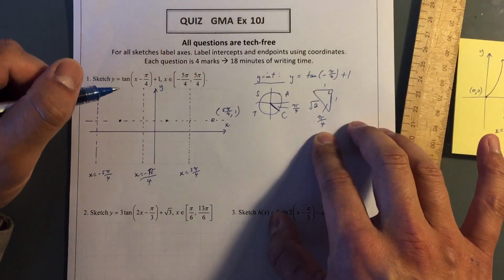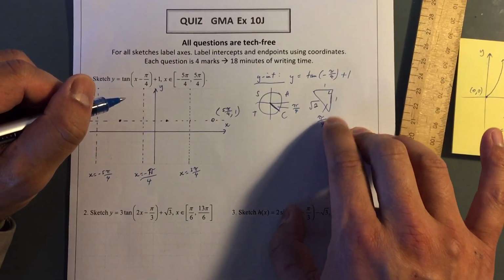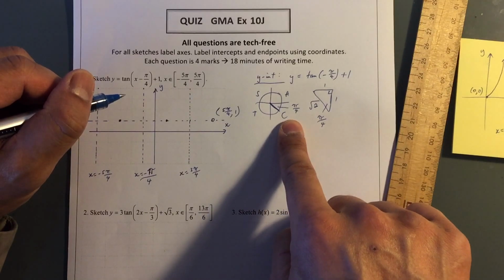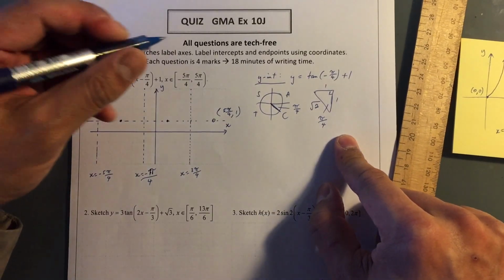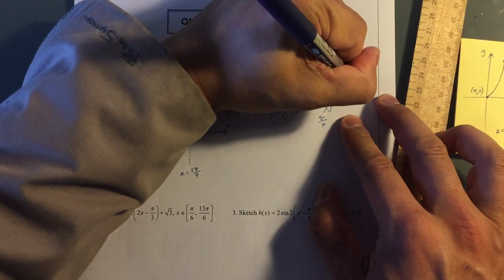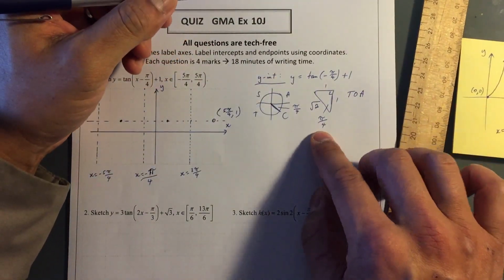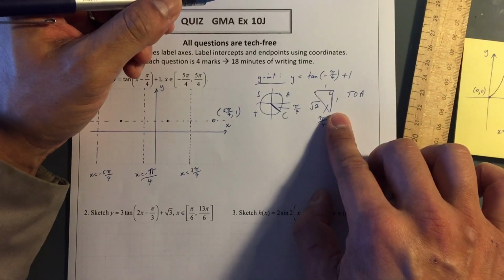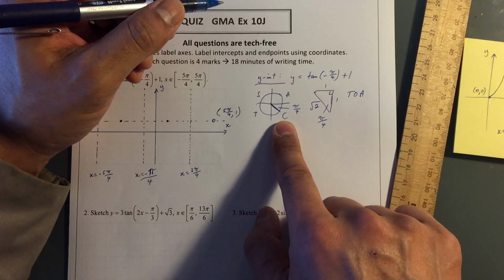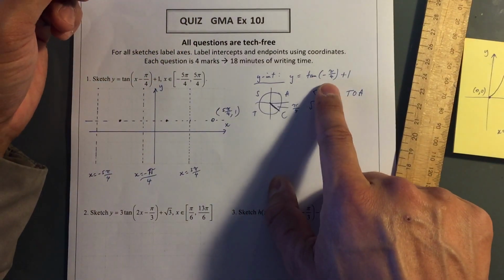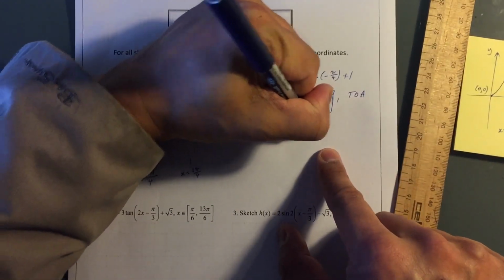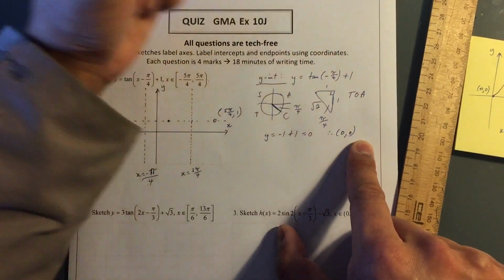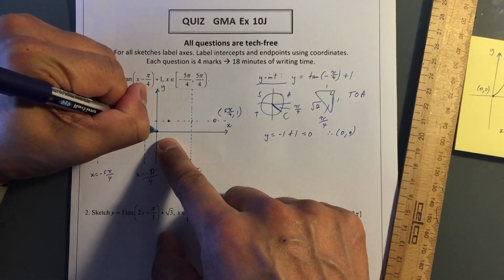Sorry, tan is opposite over adjacent. Tan of pi on 4 is 1 over 1. But because it's in quadrant 4, it's going to be negative 1. So I've got y equals negative 1 plus 1, which is 0. So my y-intercept is 0, 0. And I'm going to label that on my curve.